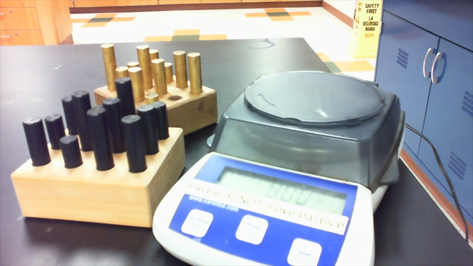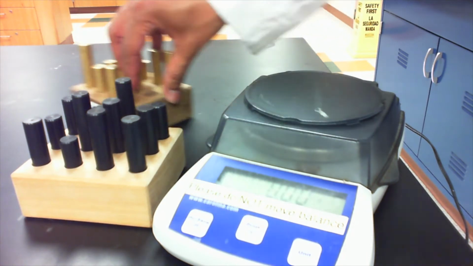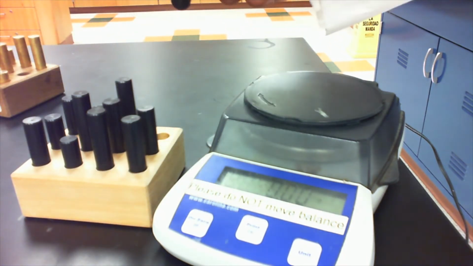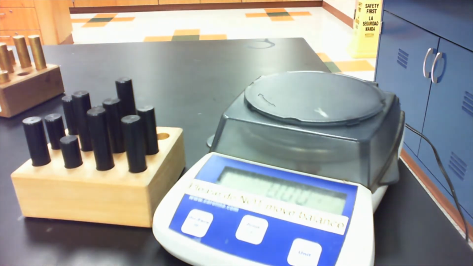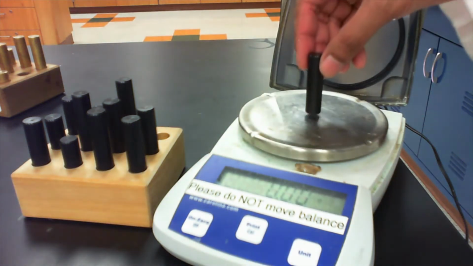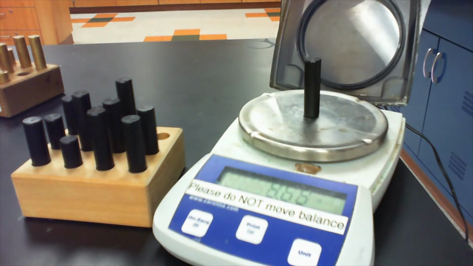So the first thing that we're going to do, if I choose my black one over here, is I'm going to measure the mass of this cylinder. Just like we did previously, we're going to zero our balance, and we can place our cylinder or our rod here directly on that balance itself, and we can measure its mass. How are we going to determine its volume though?